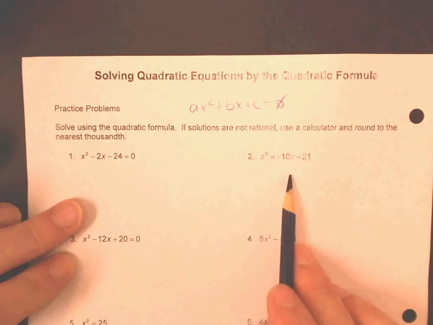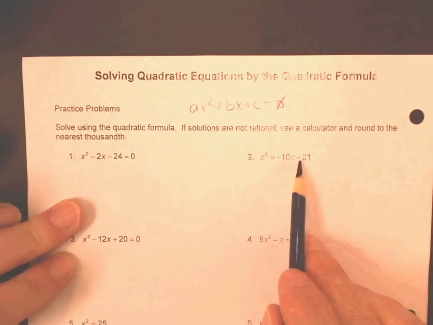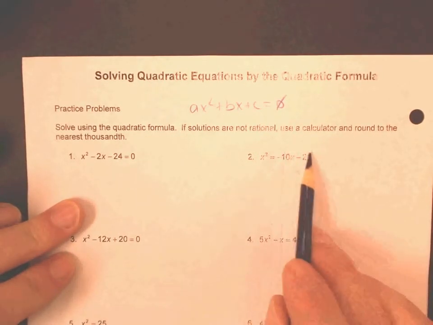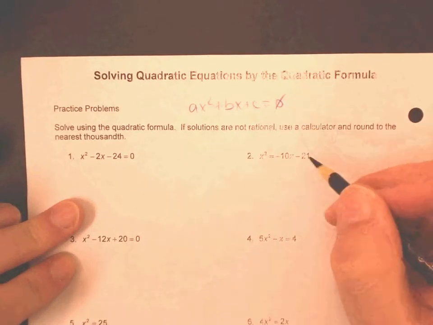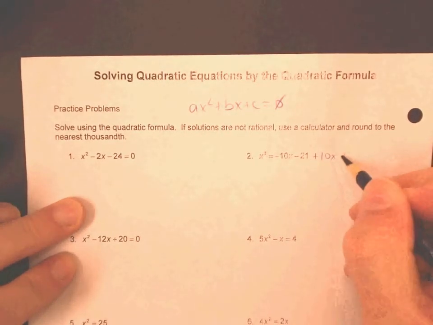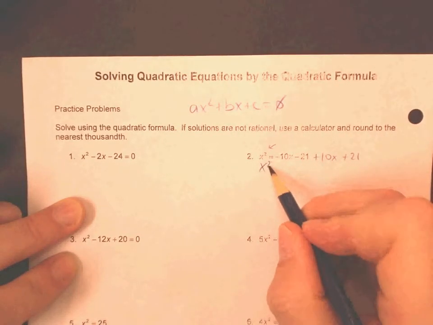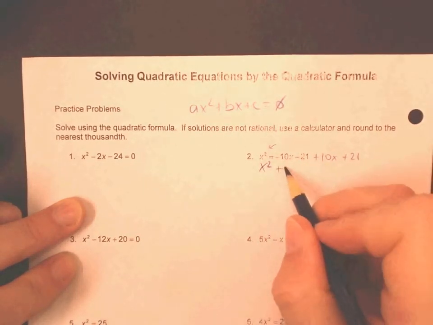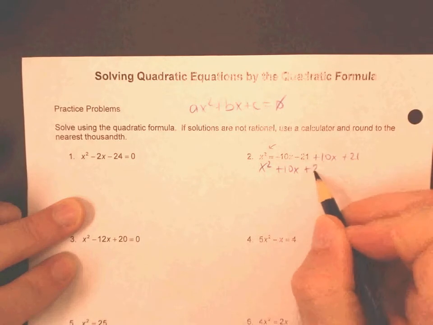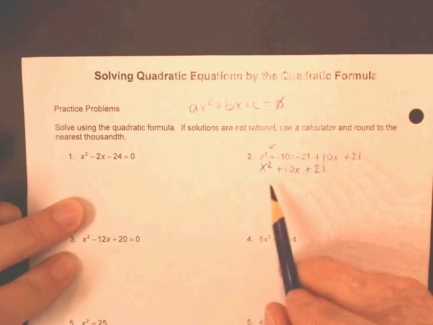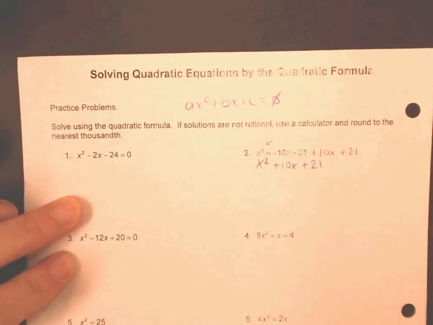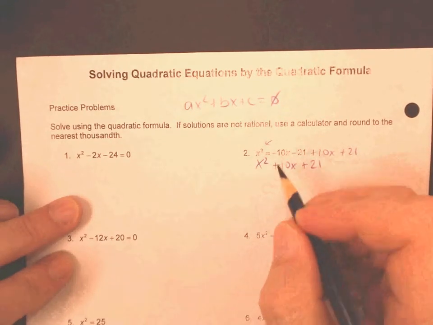Number 2 is not. So we have to solve by adding 10x and 21 to make these two 0 pairs. So I'll add 10x and 21 to this side, which means I also have to add it to this side, making my formula x squared plus 10x plus 21. Now, because I already have this one solved, I'm going to go through the steps.